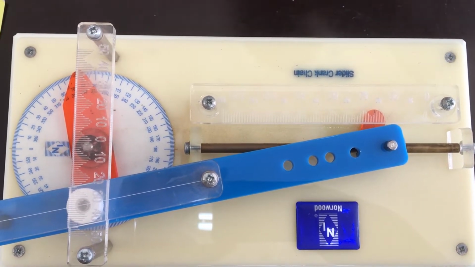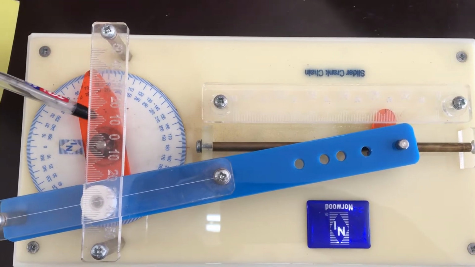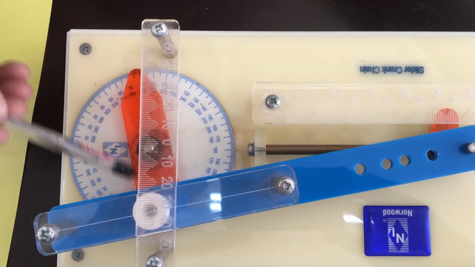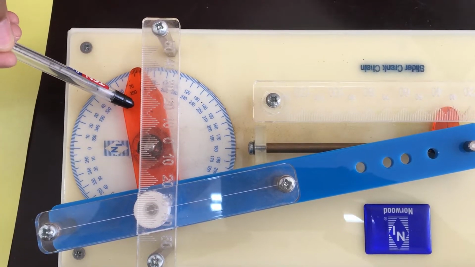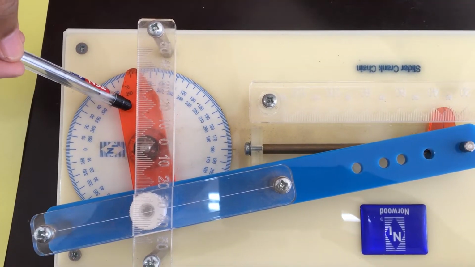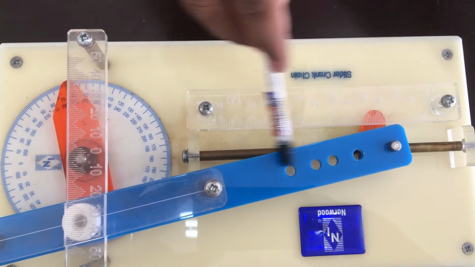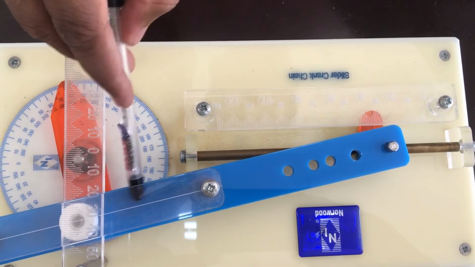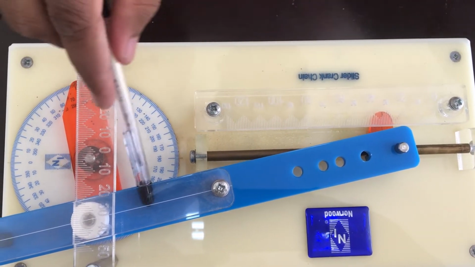Here you see this one, it's called the crank. After that, this is called the connecting rod. This is the crank, this is the connecting rod.